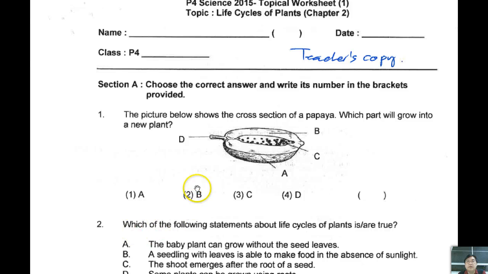Right, we shall carry on with this paper. This was done quite some time ago. Worksheet 1, Life Cycle of Plants, Chapter 2. Right, this is for the purpose of revision and corrections if anyone still has not understood.